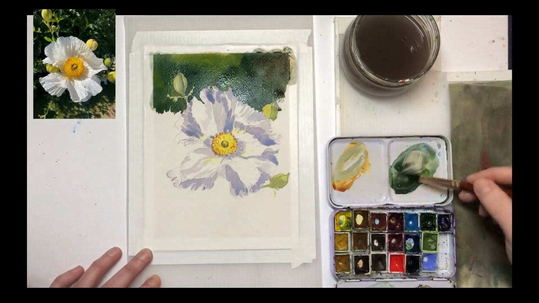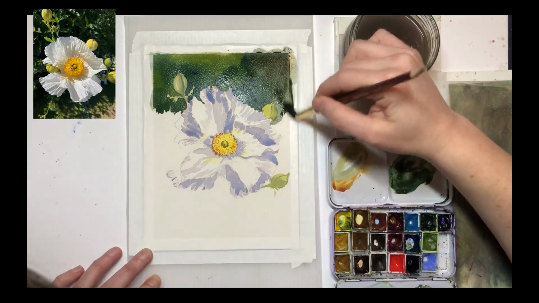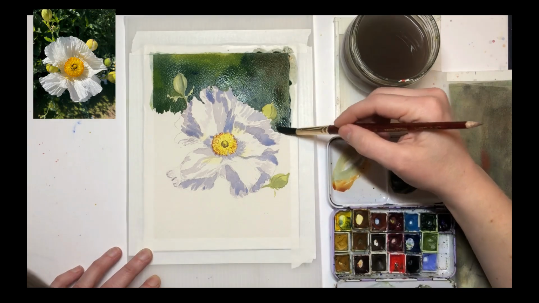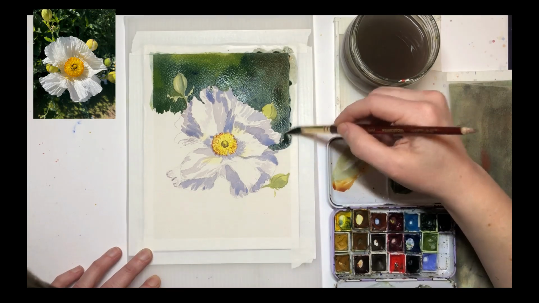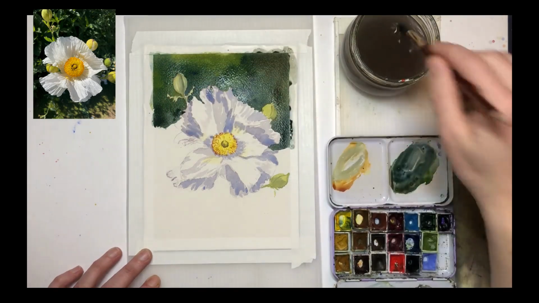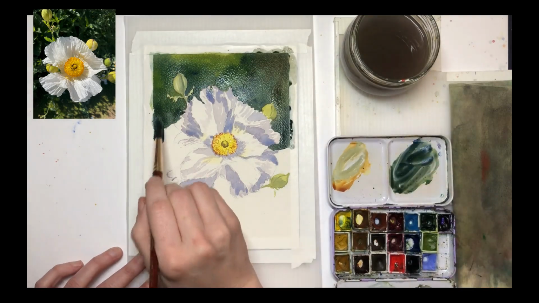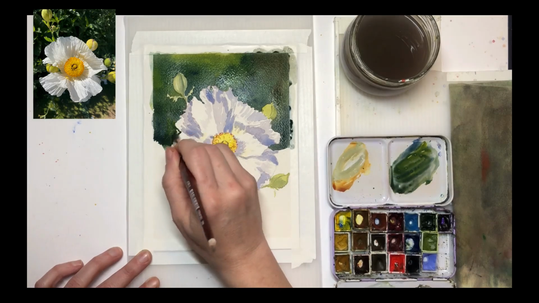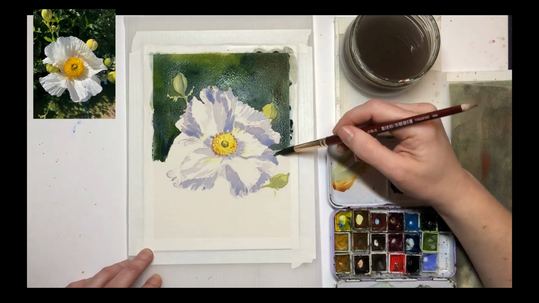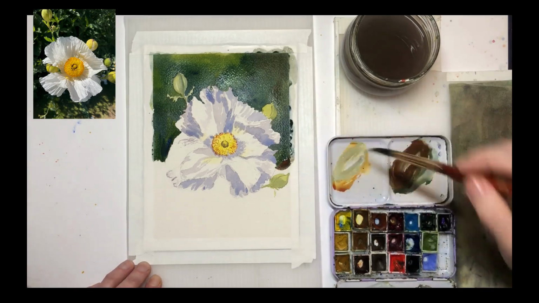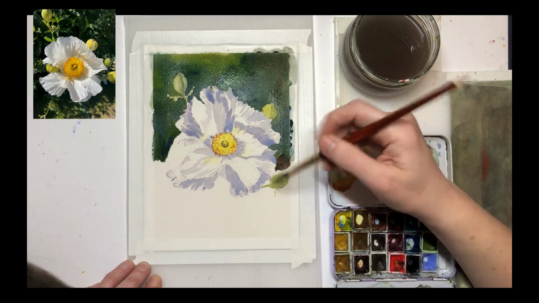But I tend to use masking fluid very rarely because I am mostly working from life on location, and masking fluid is just not convenient for painting outdoors, right? In an ideal world, I wouldn't be painting this at my desk. I would be standing in a beautiful garden, and masking fluid just doesn't fit into my traveling setup. So for me, I would rather paint the flower and then come back in around it.